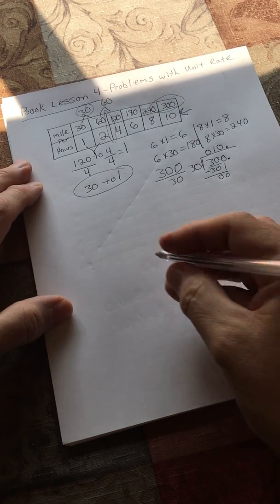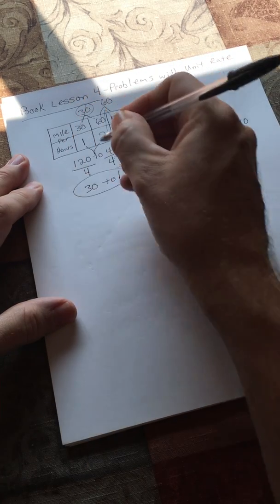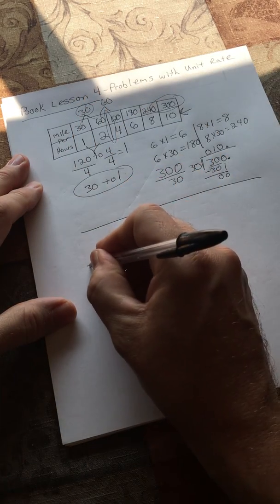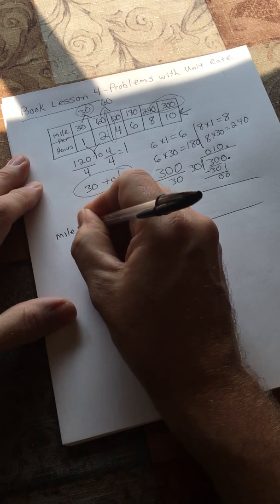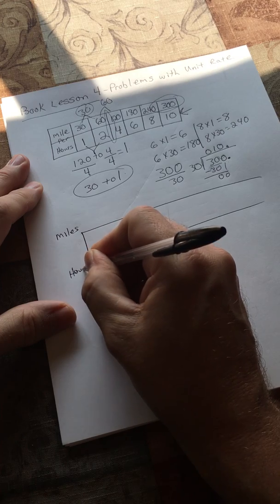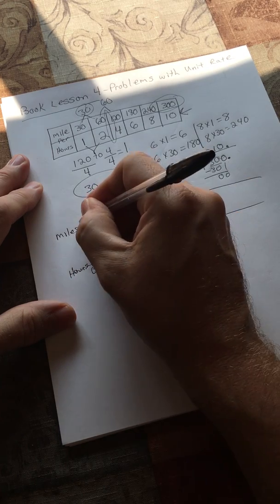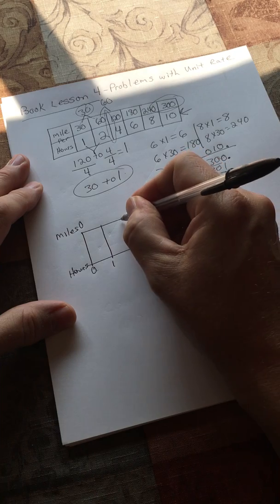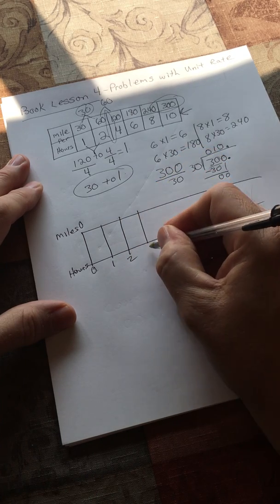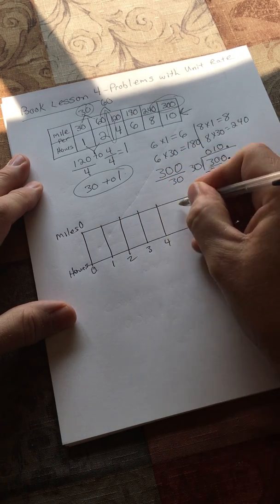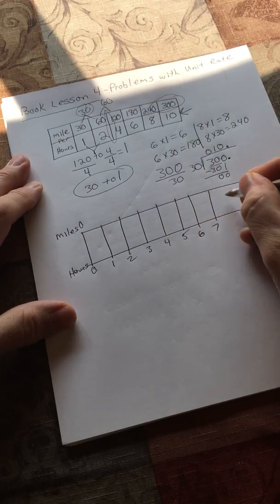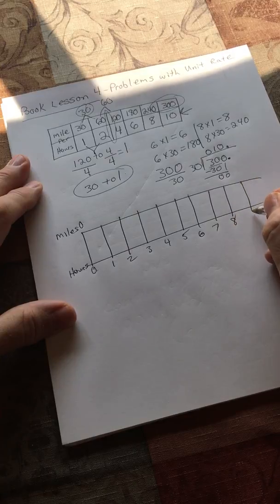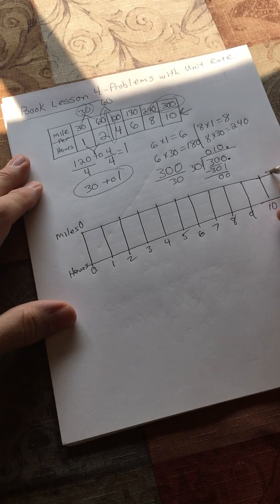I want to show you something. A table is just like a double number line, right? And this is going to be our miles. And this is going to be our hours. And this is going to be 0 and 0. This is going to be 1. This one's going to be 2. This one's going to be 3, 4, 5, 6, 7, 8, 9, 10. The arrowhead's going off that way.